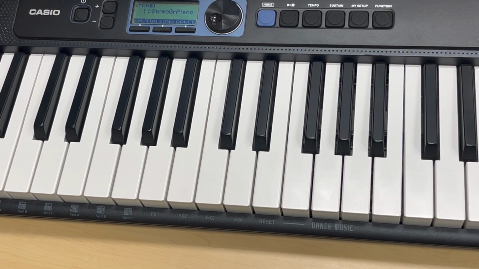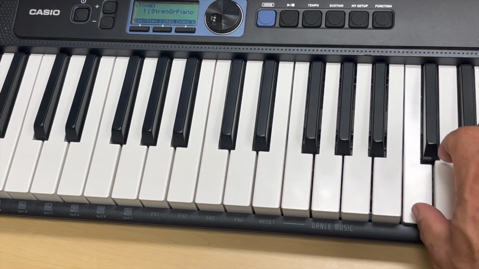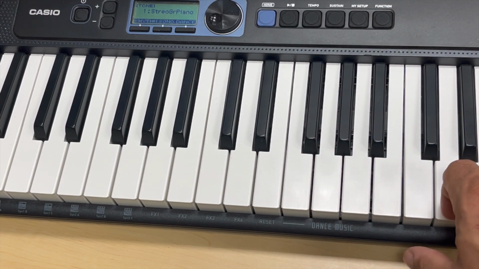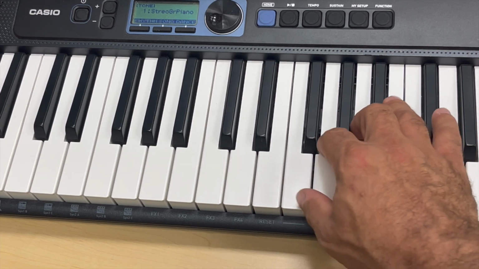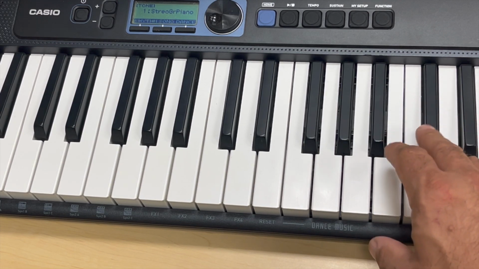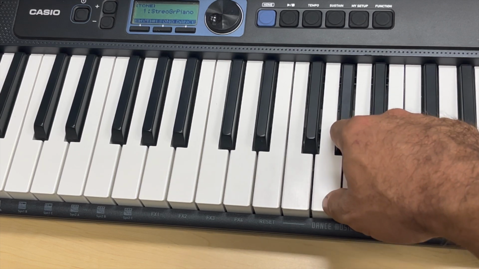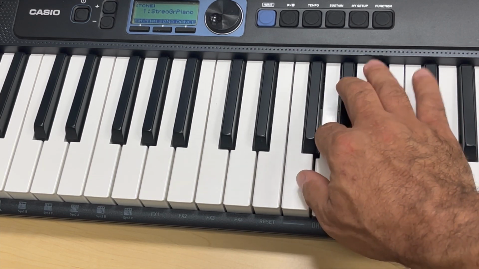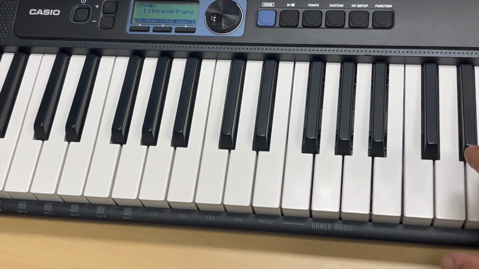When we take a major scale and we take the third note, 1, 2, 3, and the sixth, 1, 2, 3, 4, 5, 6, and we lower them a half step. This goes down a half step. We take this note and lower it a half step instead. We just created a minor scale.